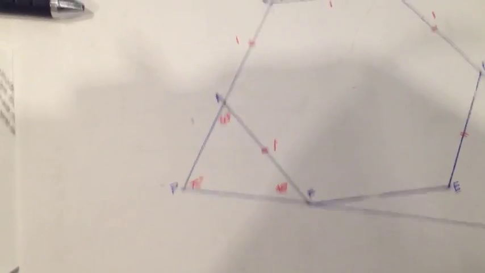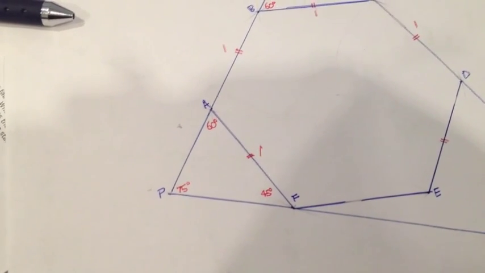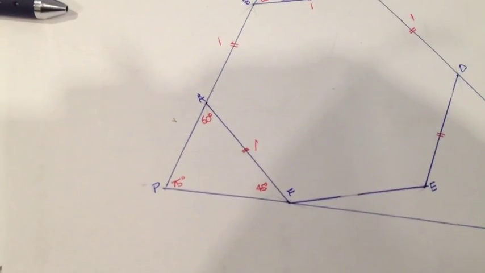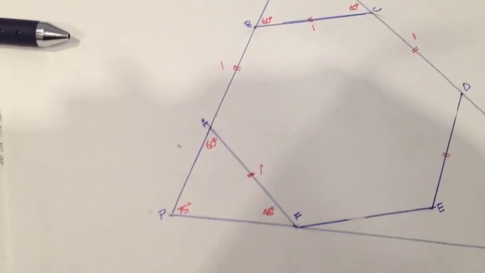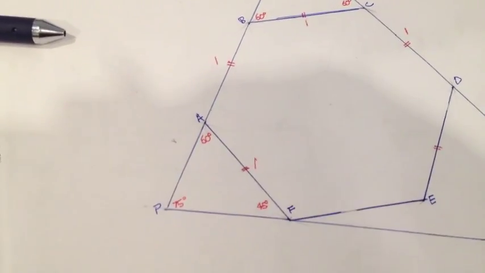So what do we know about triangle PAF? Well, we do know that it's 75, 60, 45, but this is also a little bit of a special triangle, and I'll show you what I mean. We'll be able to determine the side lengths of this triangle very soon. So let me show you triangle PAF.